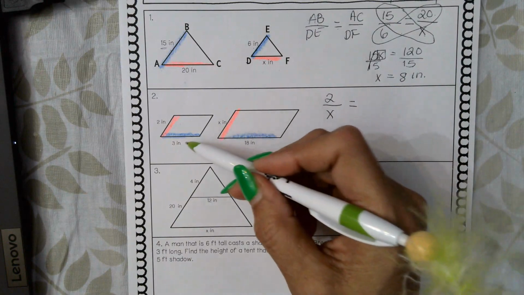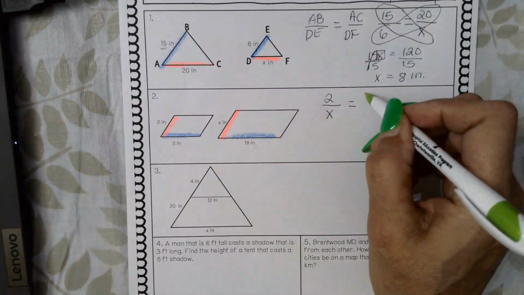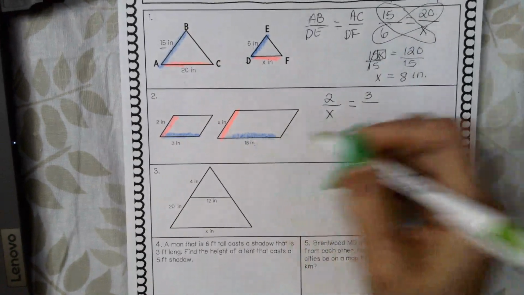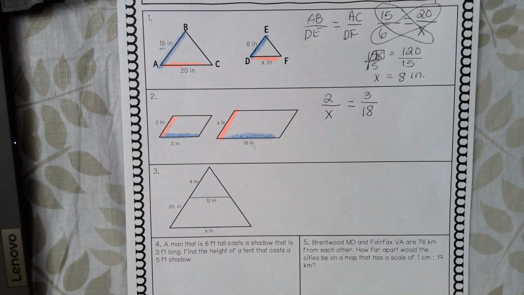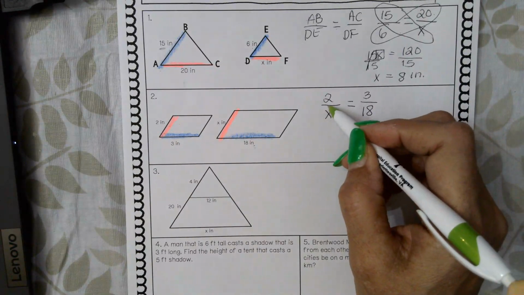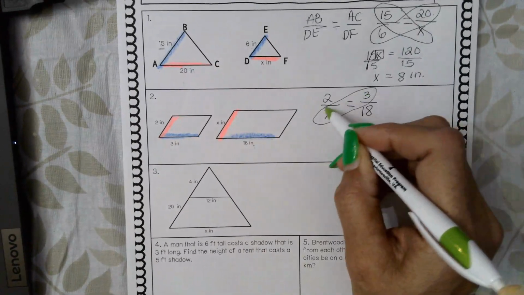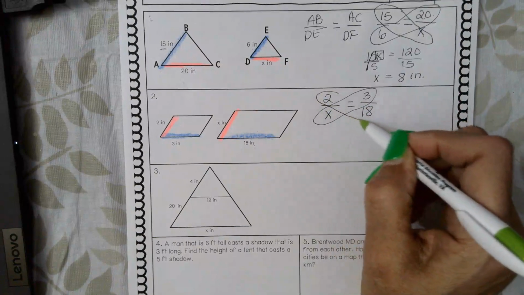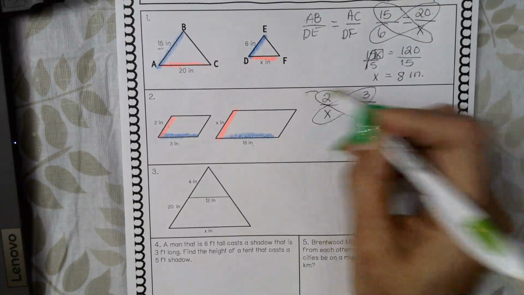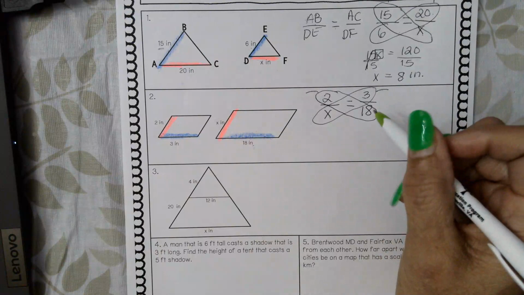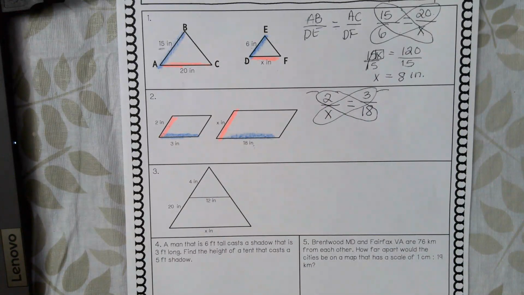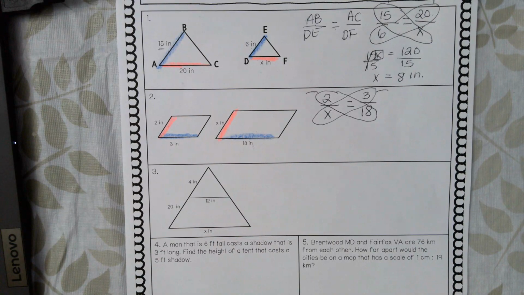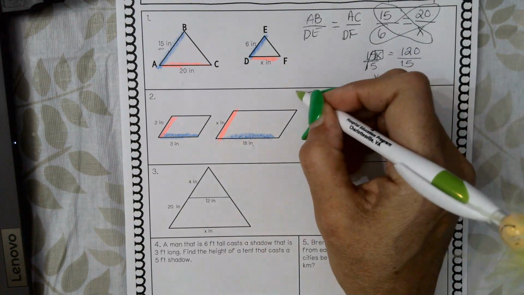And then on this one, the small one is 3. And our large one is 18. Okay? So now let's do our butterfly wings. Antenna, antenna. What is 2 times 18? 2 times 18 is 36.